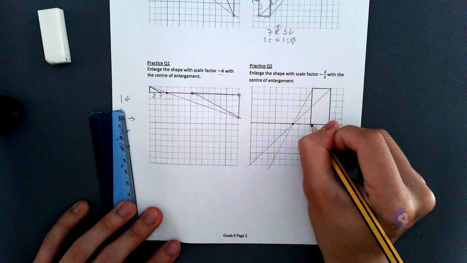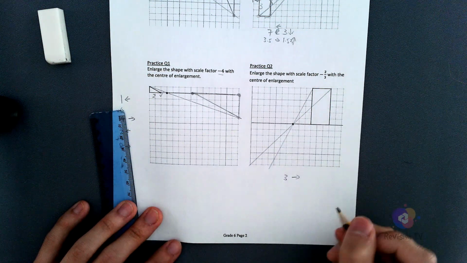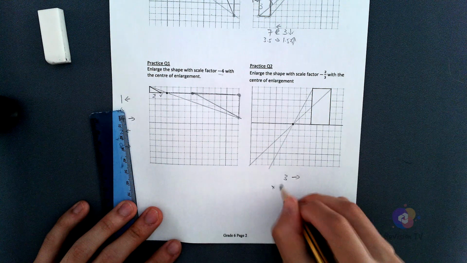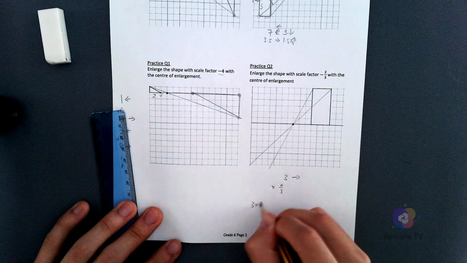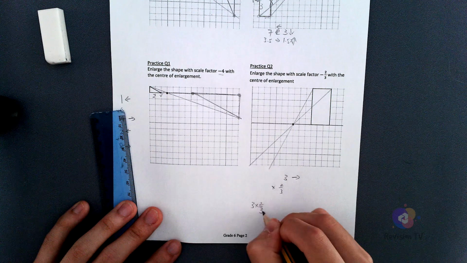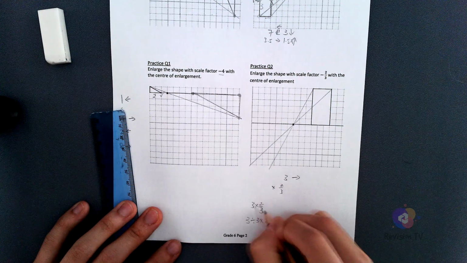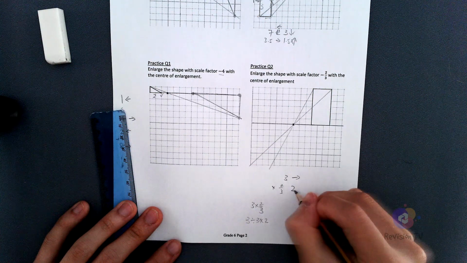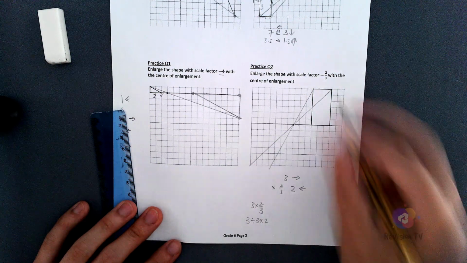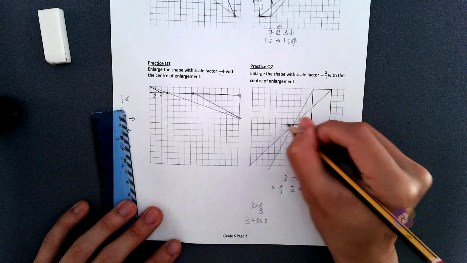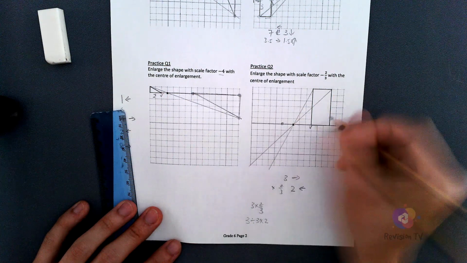1, 2, 3. 3 right. Times it by 2/3. So 3 times 2/3. Okay. Divide by the bottom times the top. So 3 divided by 3 times 2 is 2. So that becomes 2. Opposite direction, left. So from here, 2. 1, 2. So that point is done.